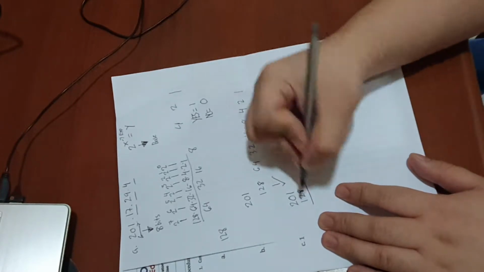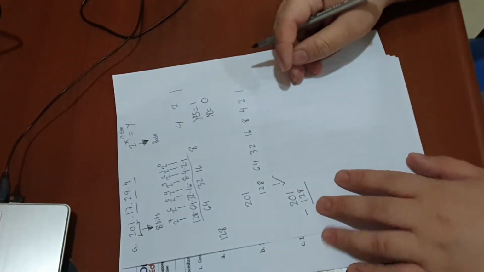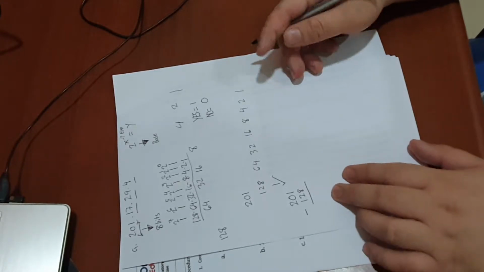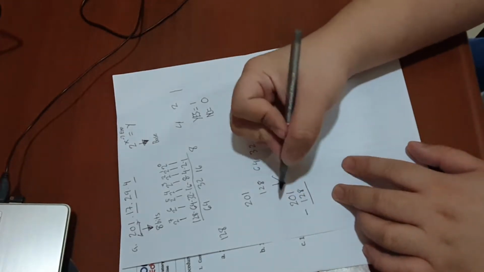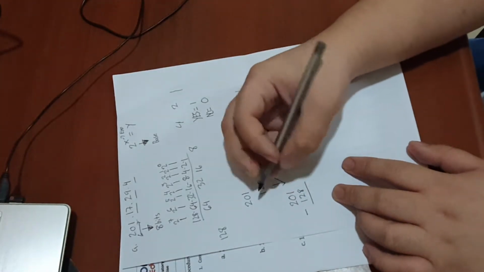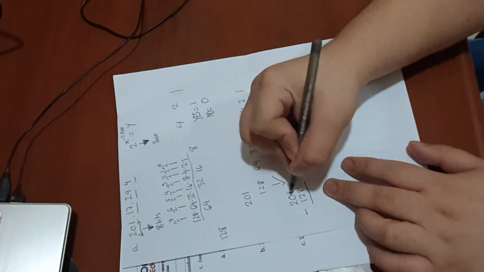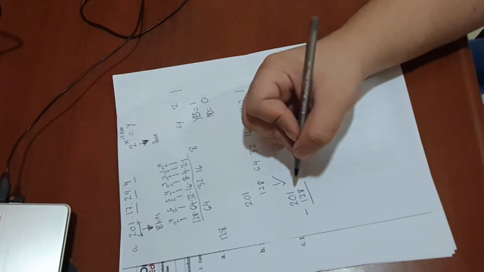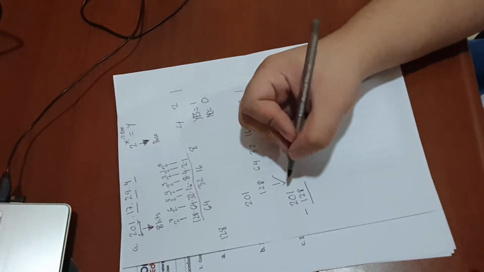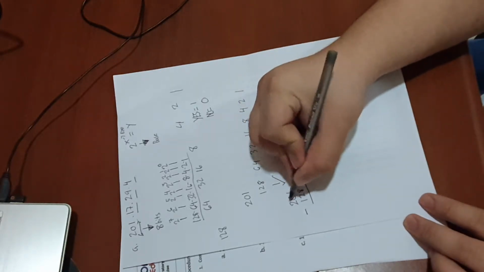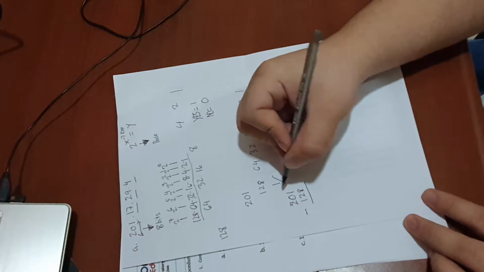Then minus. Then will be 201 minus 128, let's say here 73.